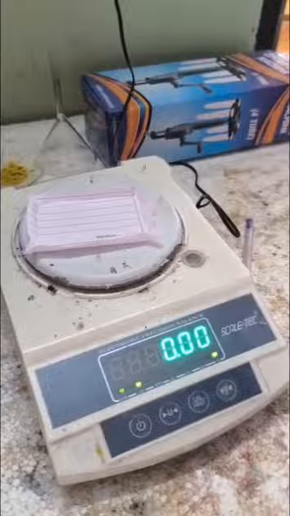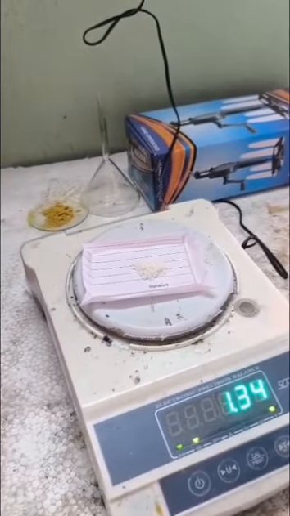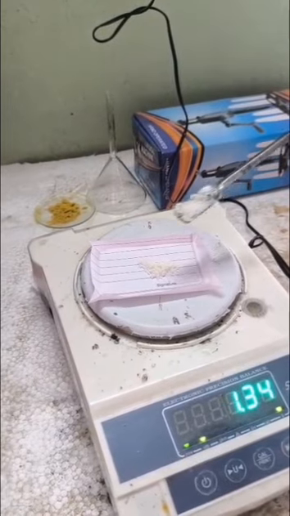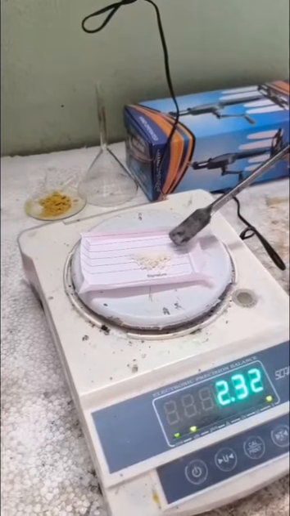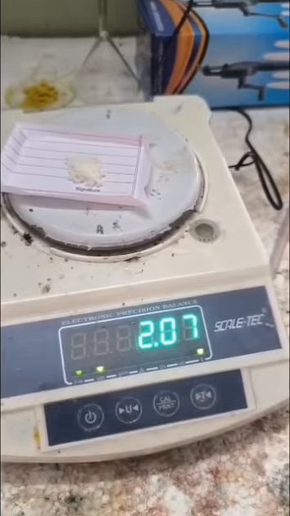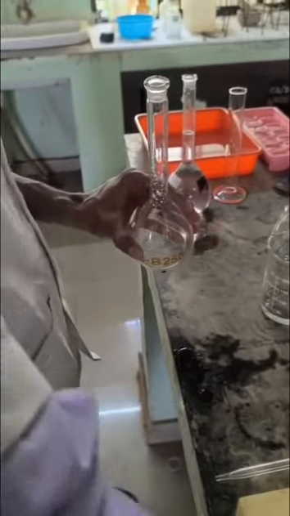And then weigh about 2.07 gram of potassium iodide for making a 0.05 normality potassium iodide solution, and transfer to the 250 ml volumetric flask.